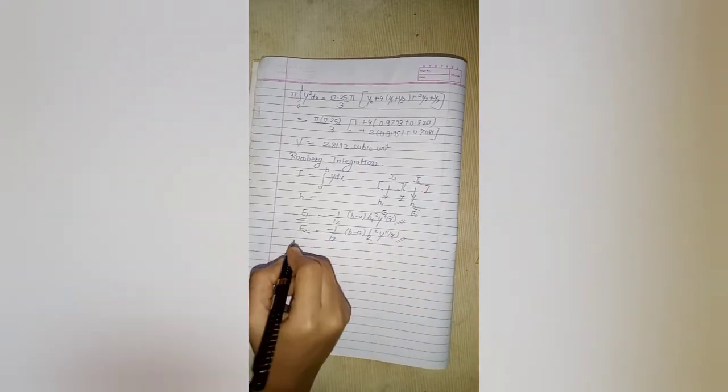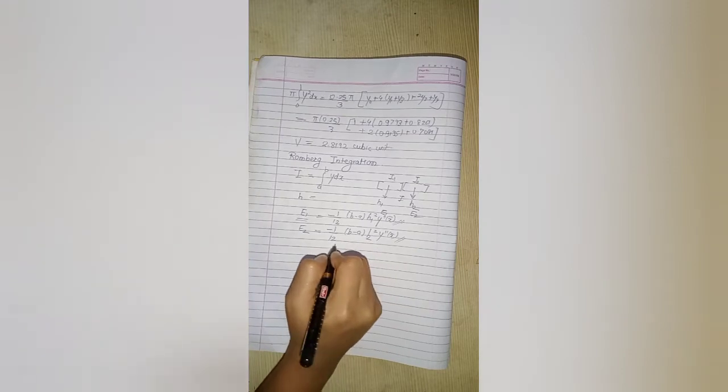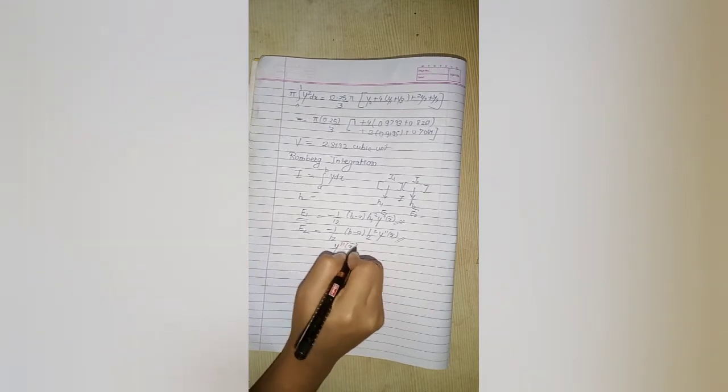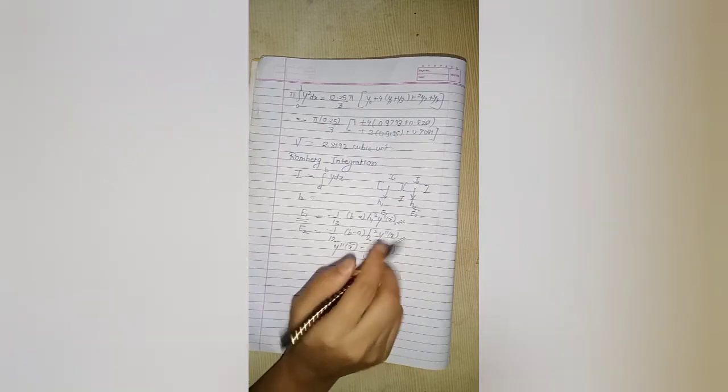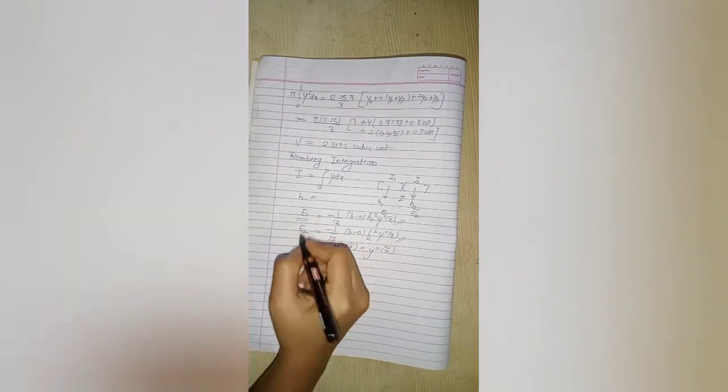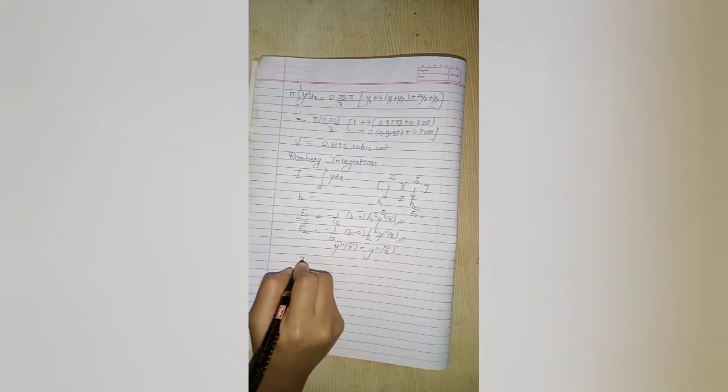So you can directly substitute y double dash of x bar equals y double dash of x double bar.